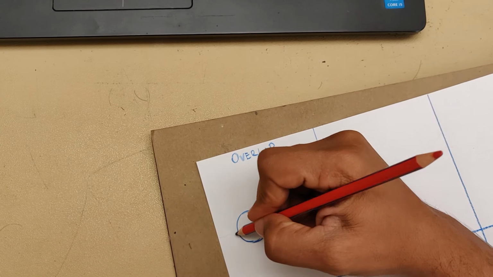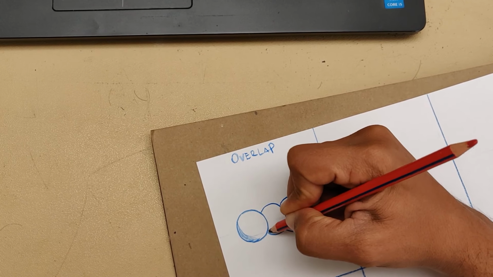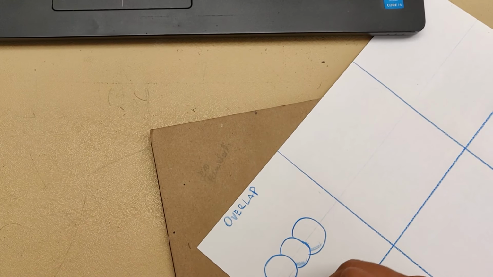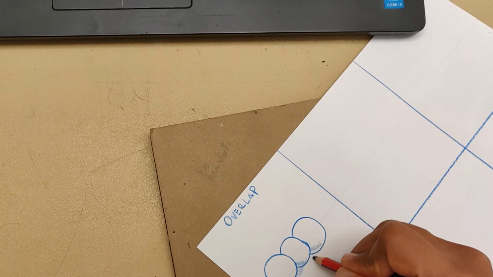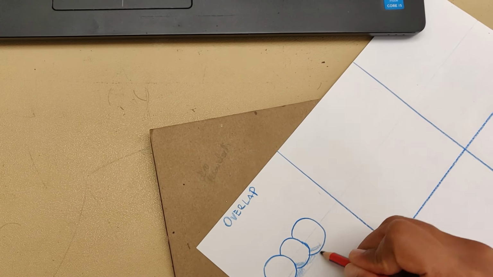You can make very quickly a little bit of shading here and the shading there. If you see, it's pretty fast. I'm not doing it with a lot of detail.